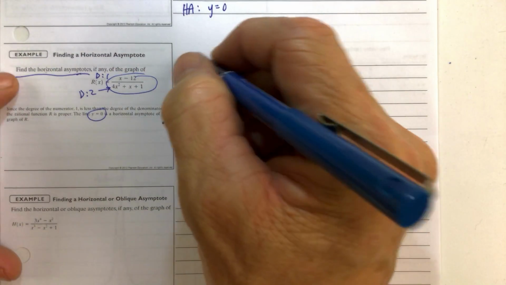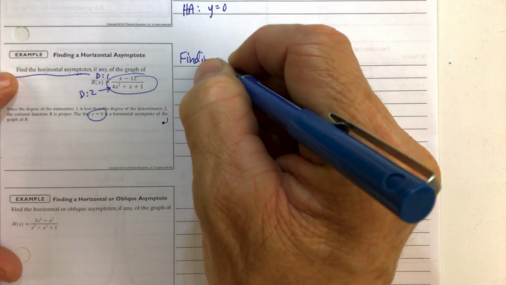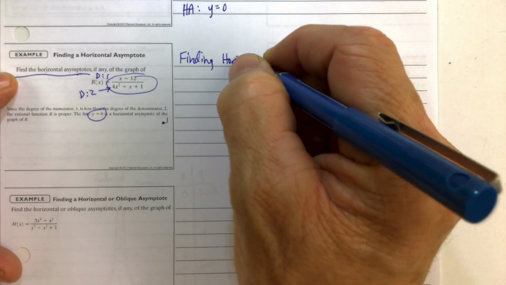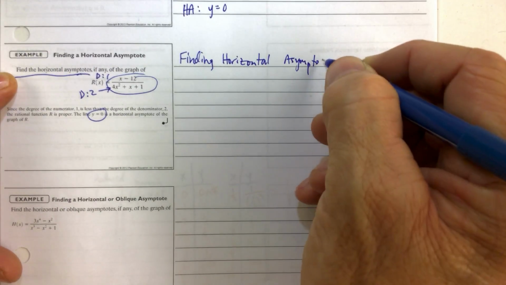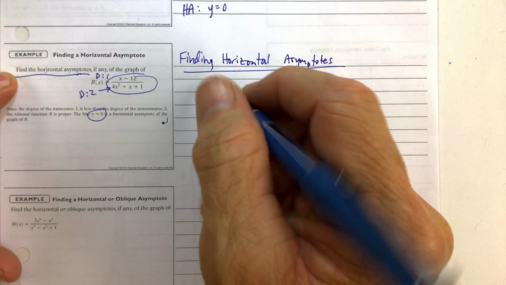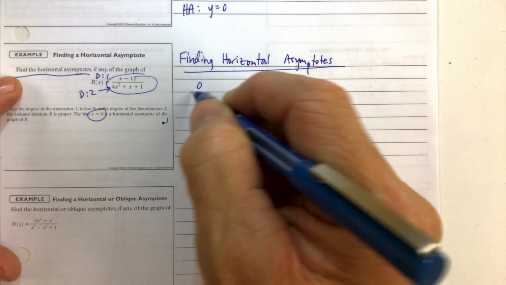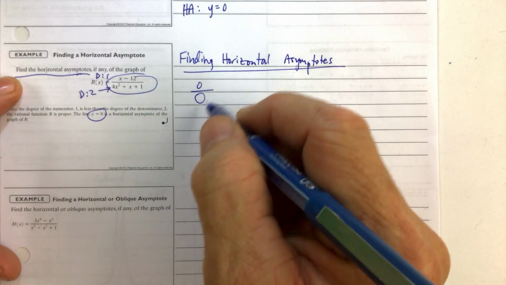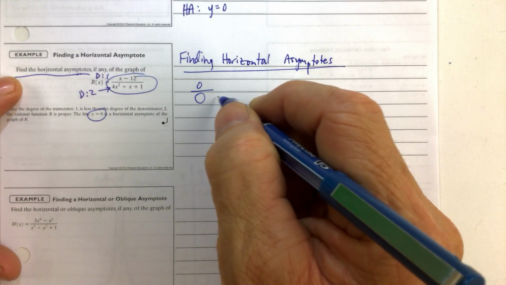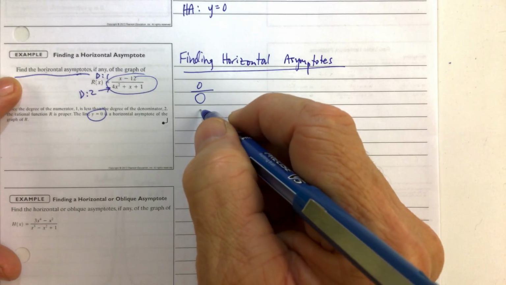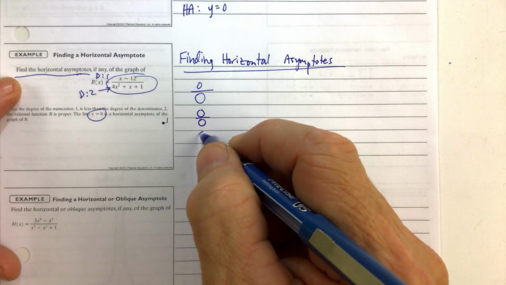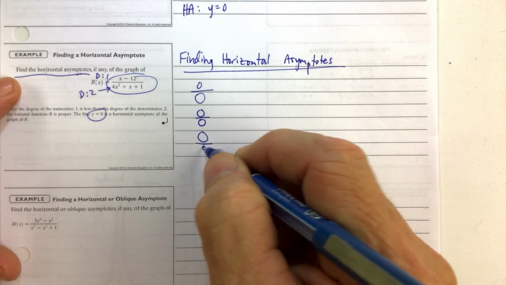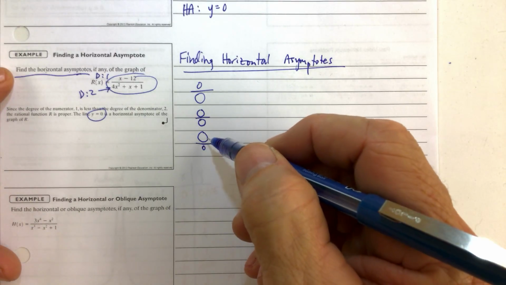So there are 3 different options, and let's explore that right now. Finding horizontal asymptotes. There are 3 options, and I like to use the bubble theorem. If the bubble is bigger on the bottom, that means the degree is bigger on the bottom. Or we have the degree on the top and the bottom are the same, or the numerator has a higher degree than the denominator. That would be when the bubble is bigger on top.